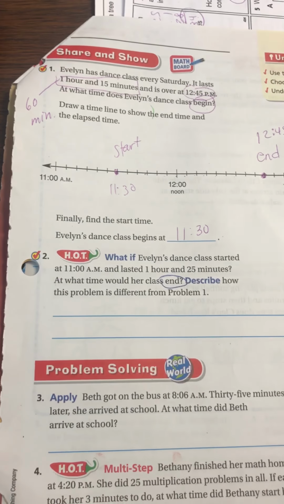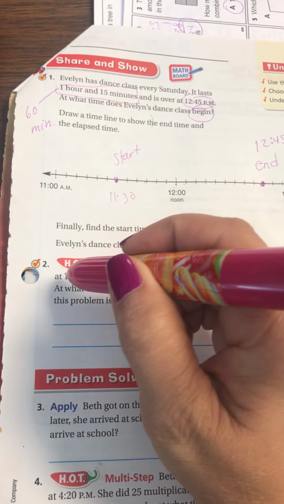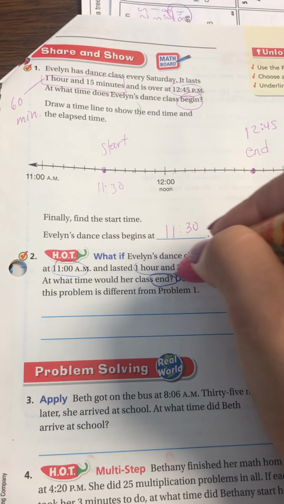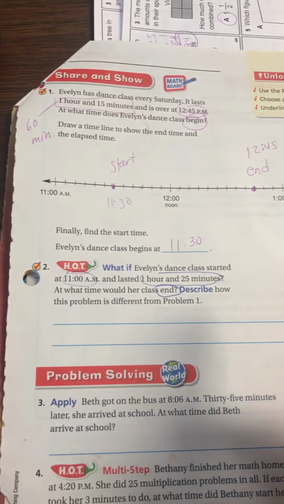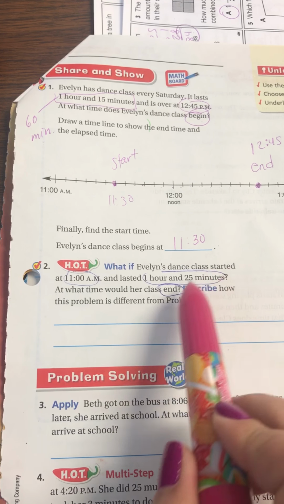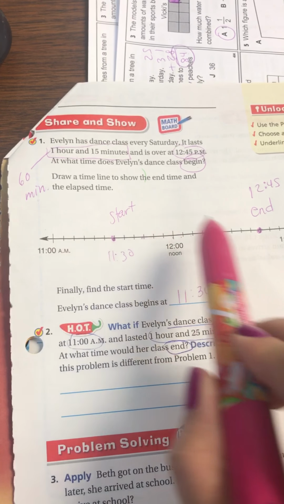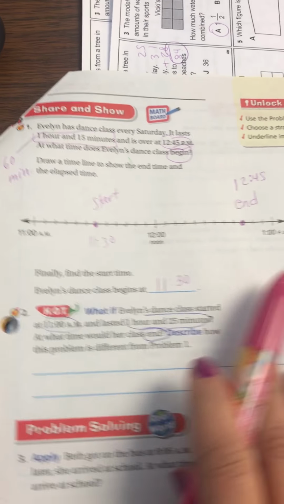And this time I'm given the information that her class starts at 11 and lasts for 1 hour and 25 minutes. Okay, so this time we're given her start time, but we don't know her end time. So that means we're going to have to go forward in time. So I'm going to use my timeline again to model this.